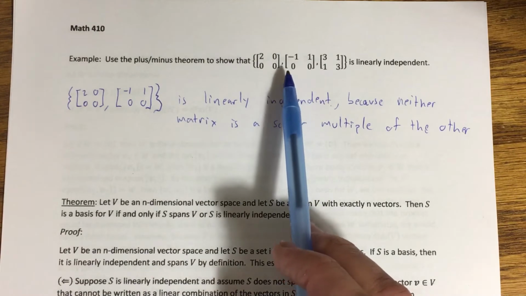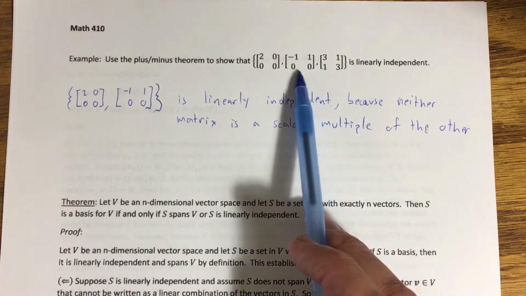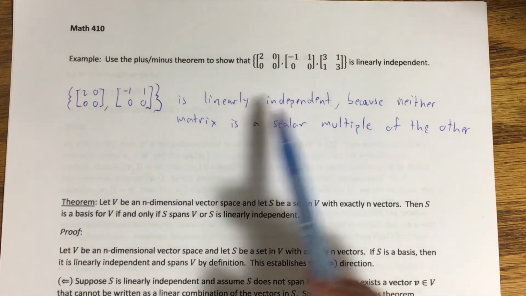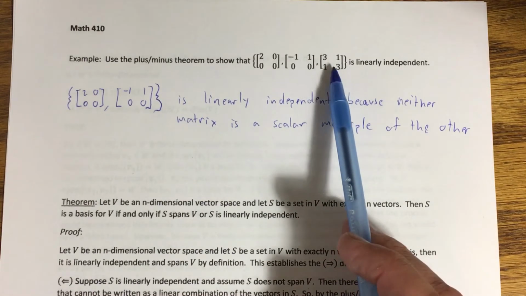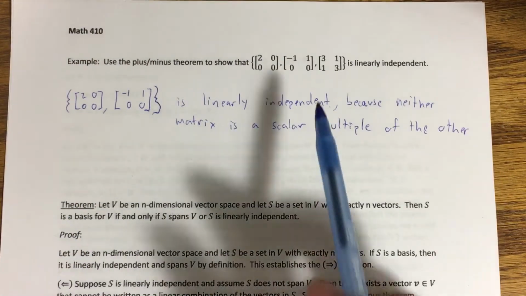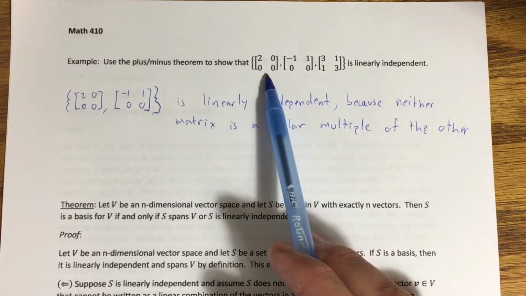So really, this just boils down to verifying that this vector here is not in the span of this set here. And that's not hard to verify because, again, what that means is that there's no way to write this matrix as a linear combination of these two.